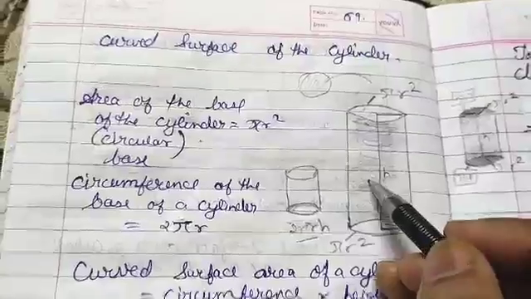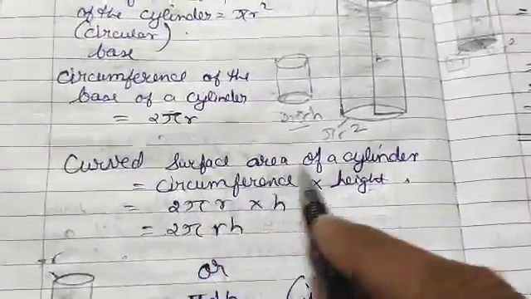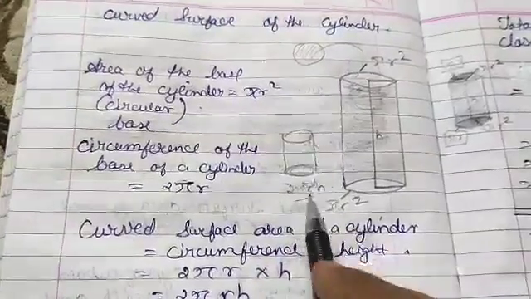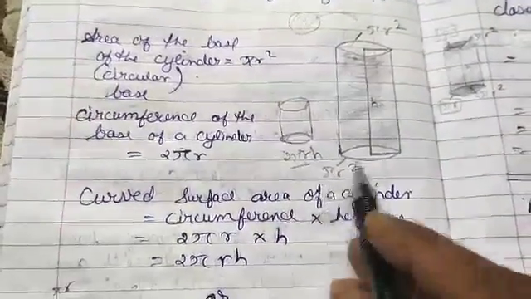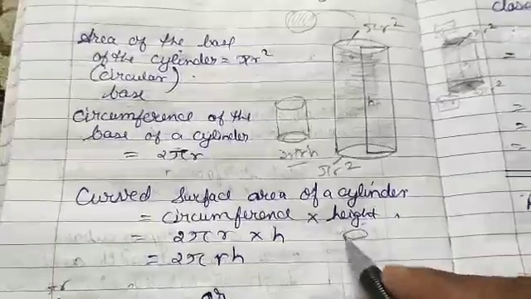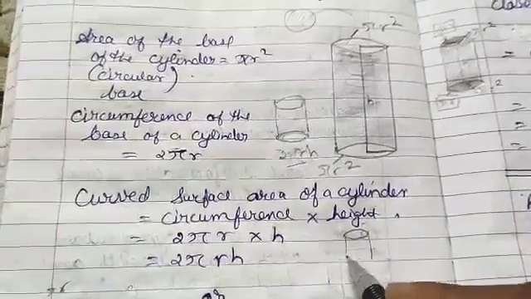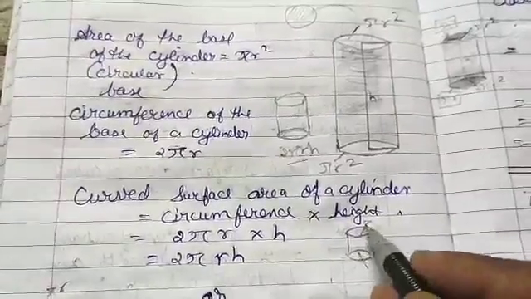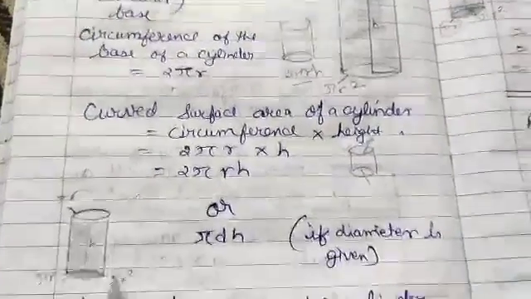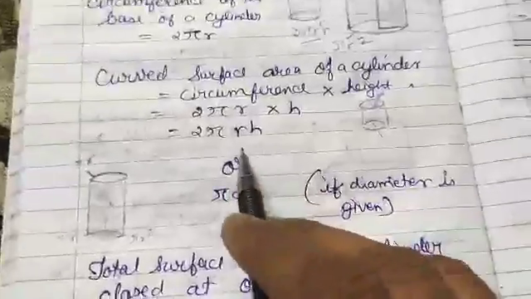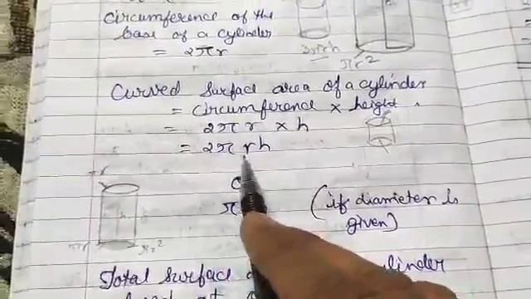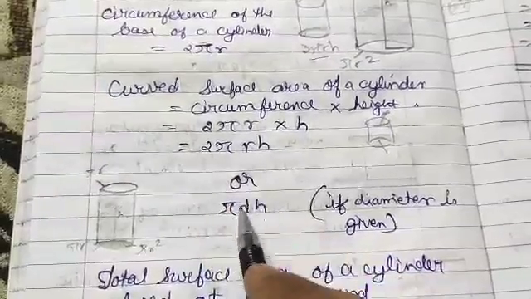And now let us understand the curved surface area of a cylinder. Curved surface area means we are talking about this only, that is 2 pi r h, only the hollow cylinder. The hollow cylinder does not have base and top surface. Now if the value of diameter is given, you can write pi d h in place of 2 pi r h, as the value of 2r is equal to d.